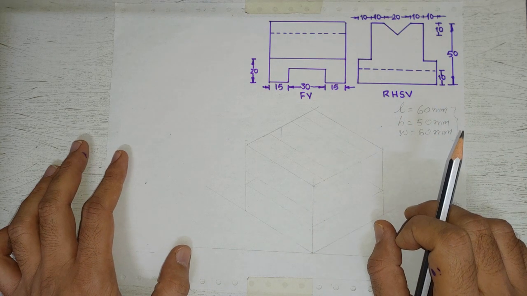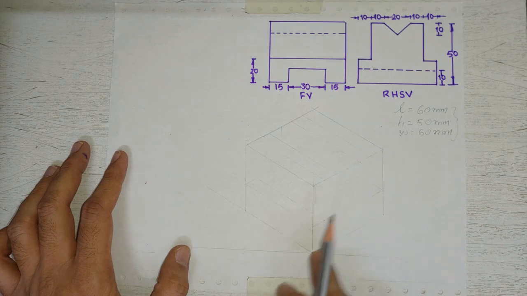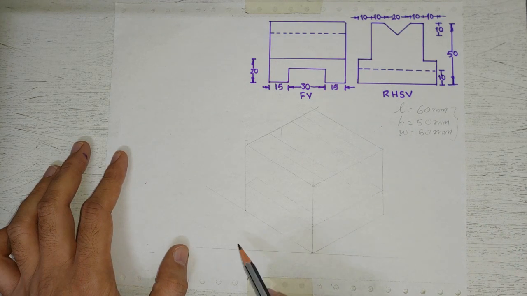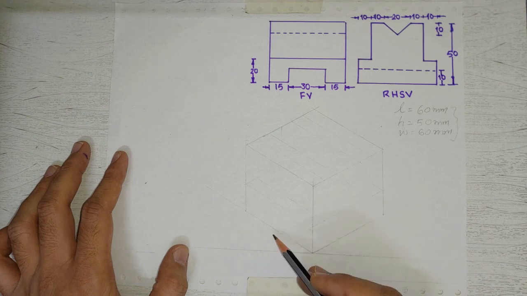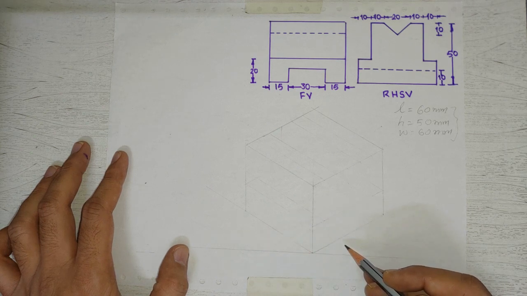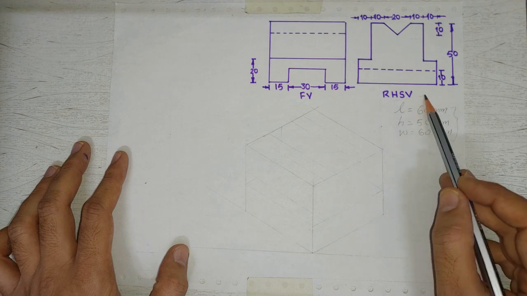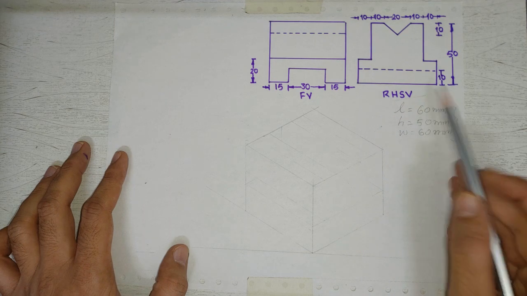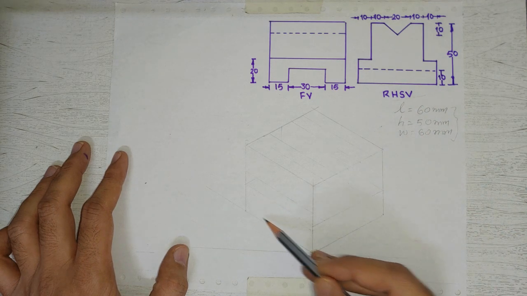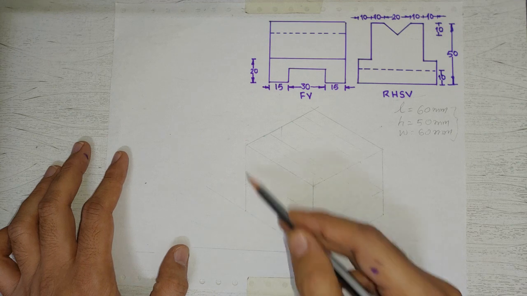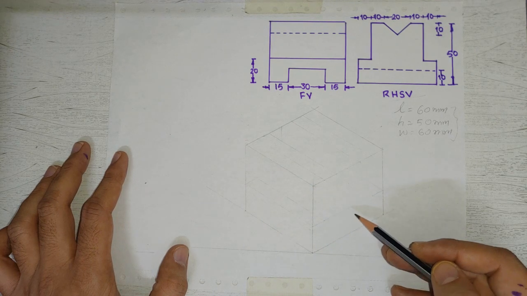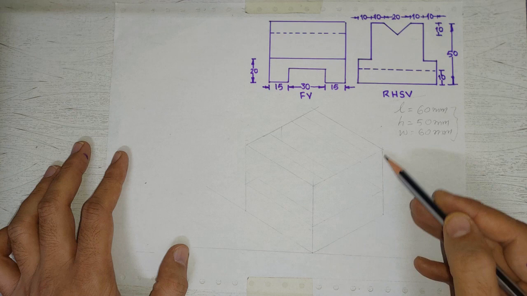And also we need to decide the orientation. That means whether we are going to draw the front view on this side or this side, and the side view on this side or this side. As the right hand side view is given, what we can do is draw the front view over here on this face, and the right hand side view on this face.